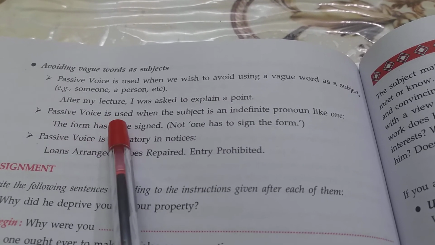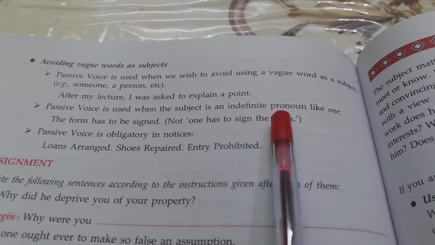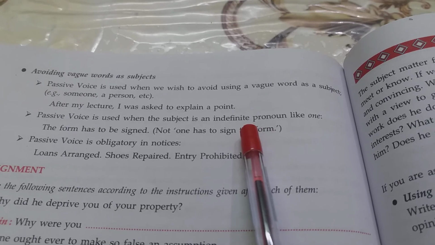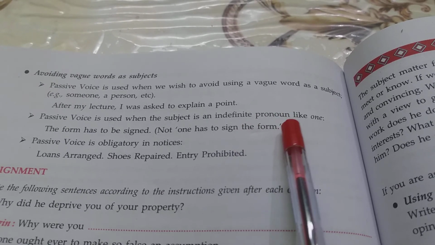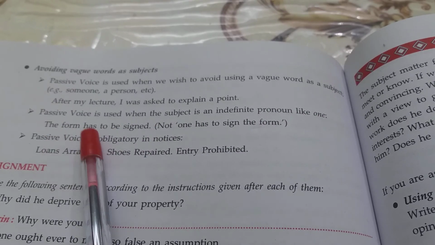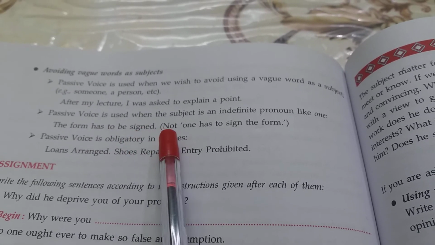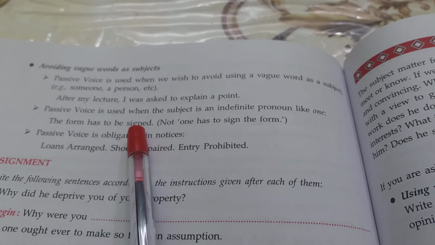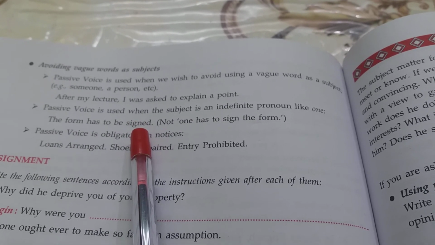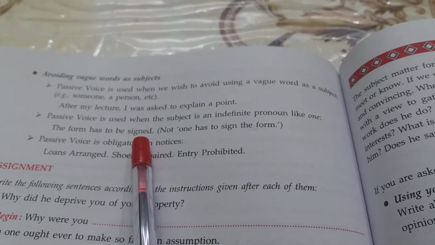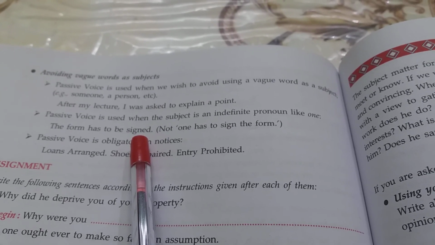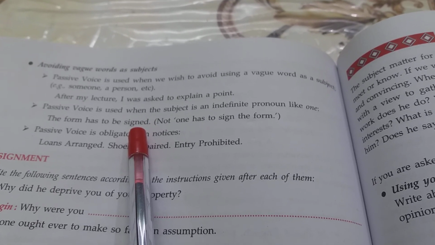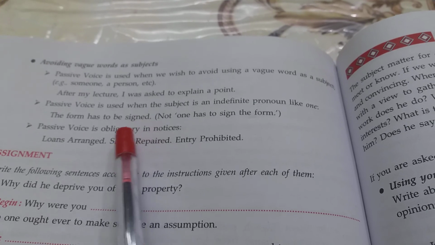Passive voice is used when the subject is an indefinite pronoun. So when we talk about the indefinite pronoun, we use the passive form, like one. The form has to be signed, not one has to sign the form. So the form has to be signed. It can be signed by anyone. So that is the reason it is avoiding the vague subjects, because somebody, someone, anyone can do it. Nothing is definite over here in this sentence.